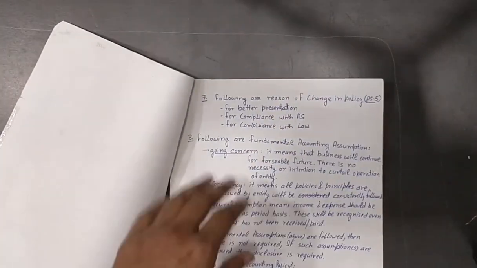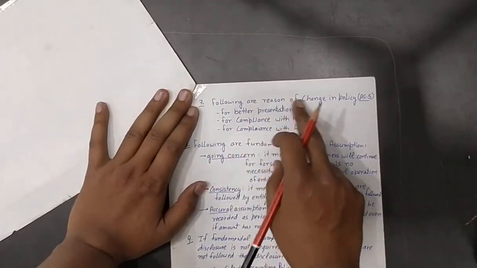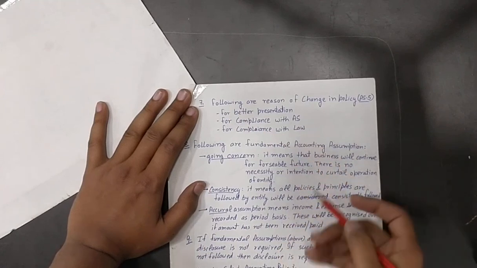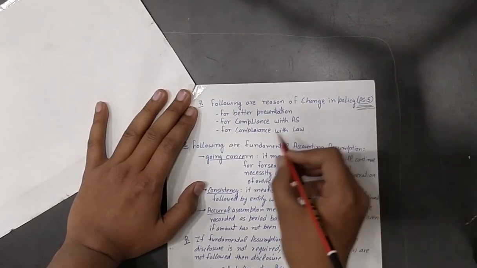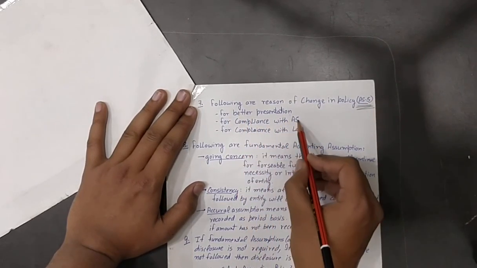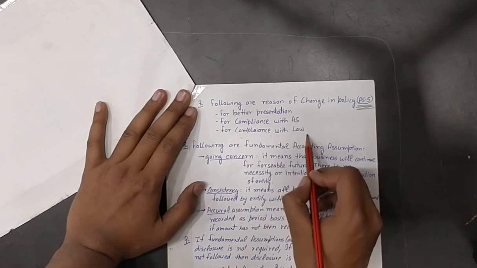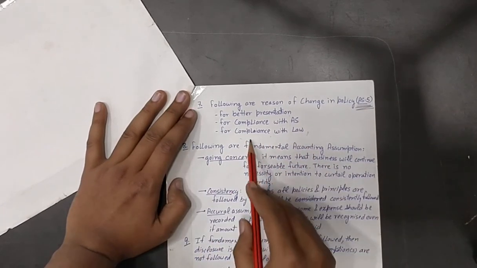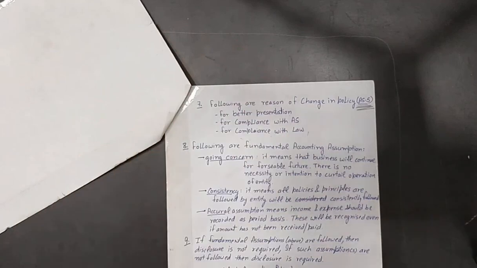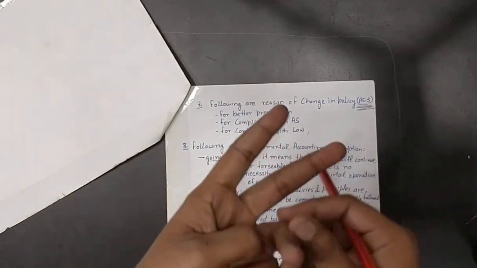Now point number 7. Reason for change in policy. The following can be the reasons as per accounting standard 5: better presentation, compliance with accounting standard, compliance with law. Point number 8. The following are fundamental accounting assumptions. We know 3 assumptions: going concern, consistency, accrual basis.